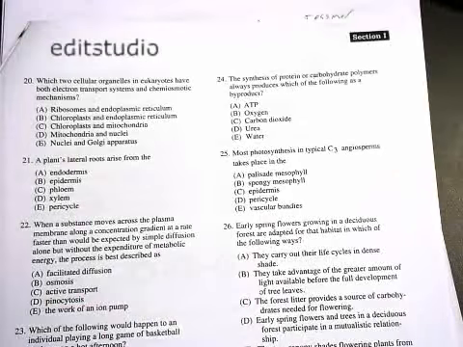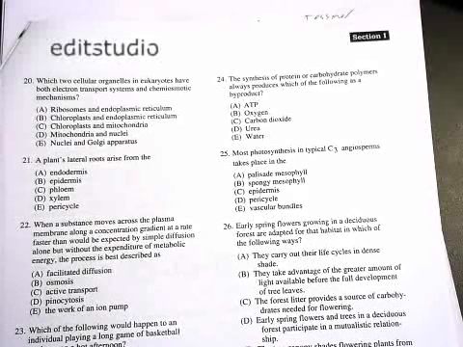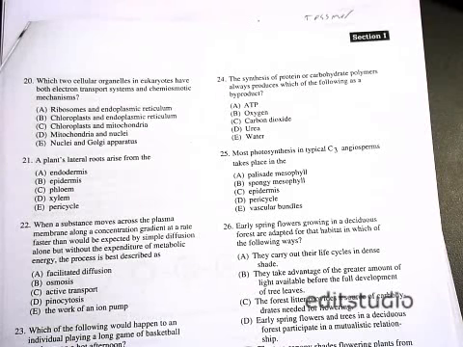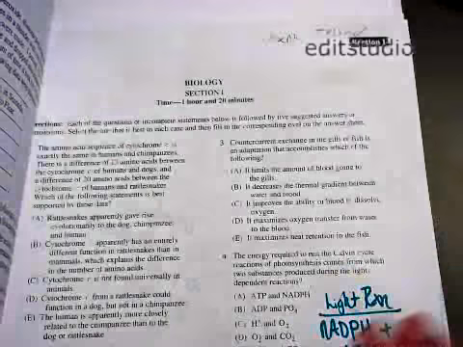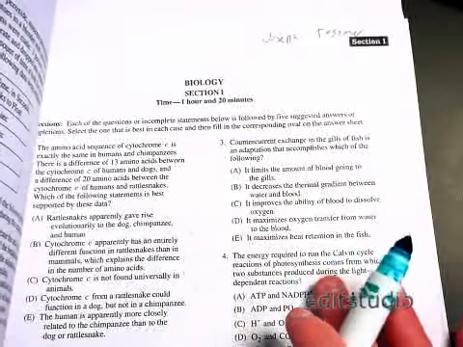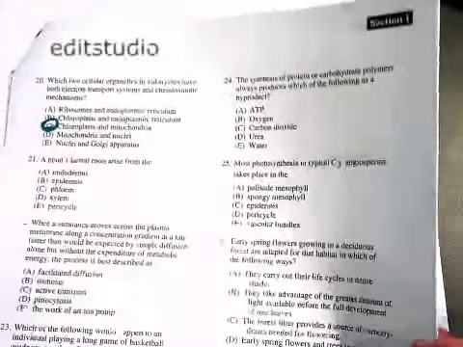Which cellular organelles in eukaryotes have both electron transport systems and chemiosmotic mechanisms? I think we've already predicted this question a little bit, but what's the answer? I see a lot of connection between this question and number 4. You could have asked 4 and 20 in about the same way.